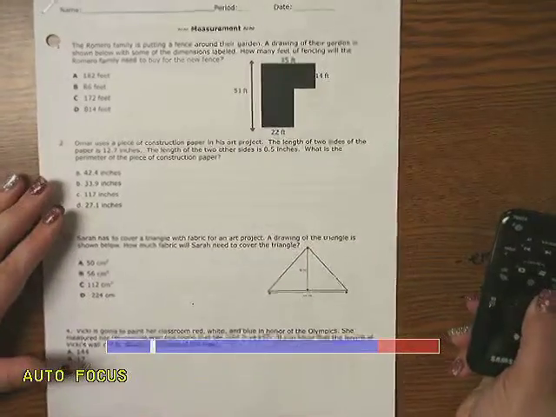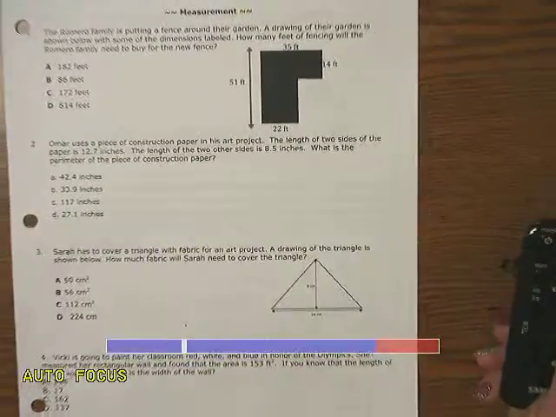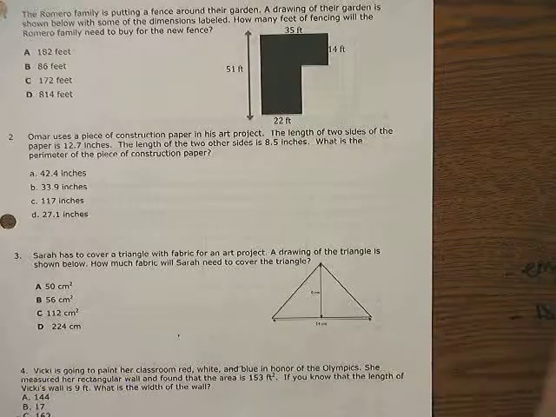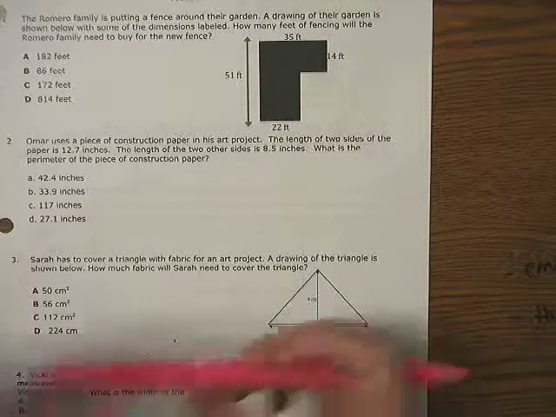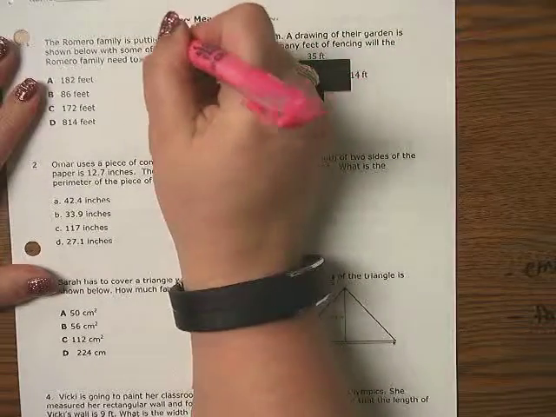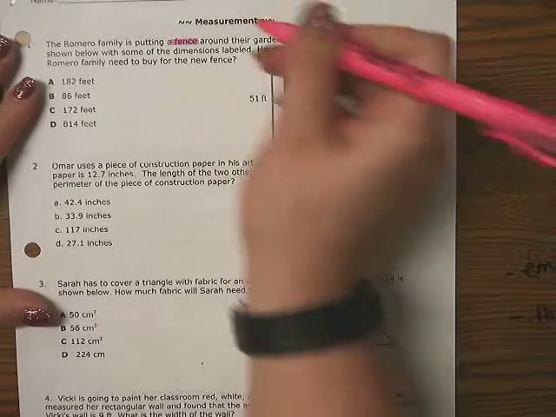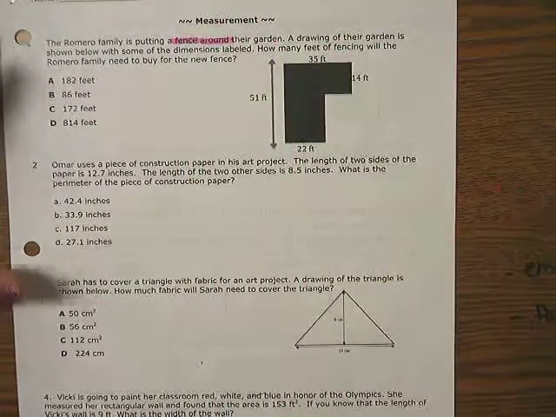Alright, so let's work through this measurement test. We're going to look at the first question. It says the Romero family is putting a fence around their garden. Now in my head I'm already thinking, well, I know that fence means perimeter. I know that around means perimeter.